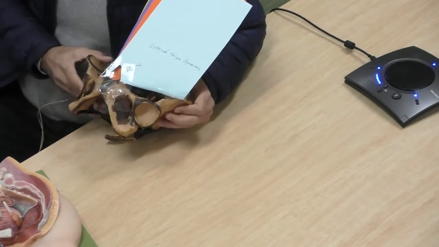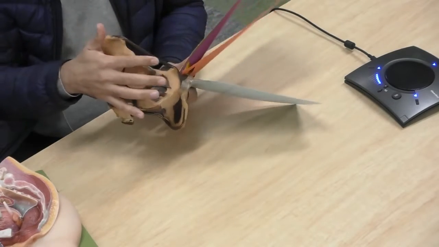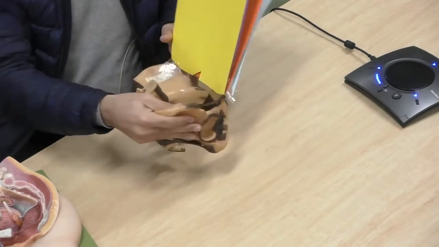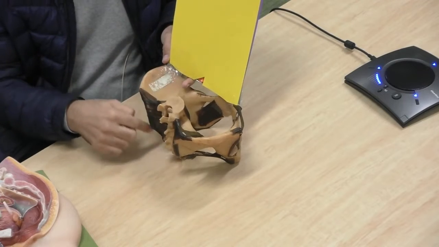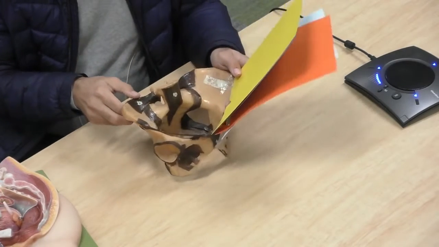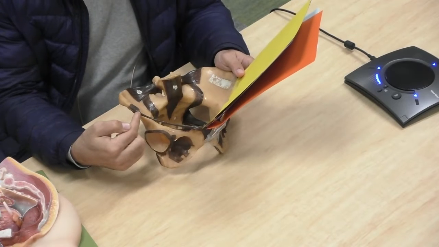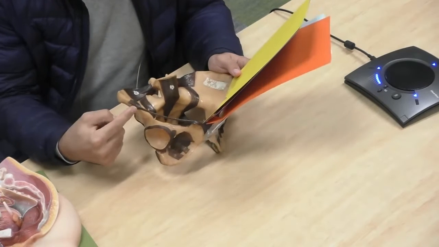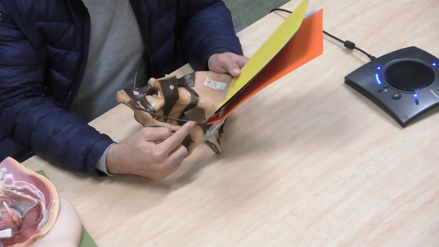As you see here, you can see the pelvis. Here's the hip bone, right and left hip bone. Between the hip bone, you can find the sacrum, and you can see some ligaments. For example, here is the inguinal ligament. It links the ASIS, anterior superior iliac spine, to the pubic tubercle.